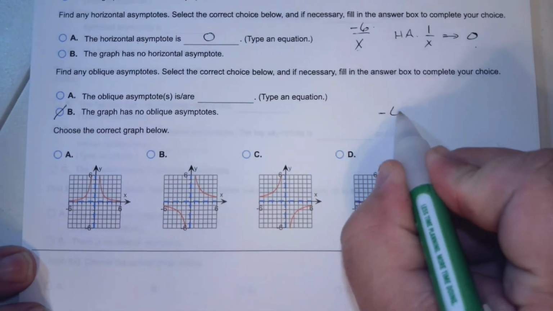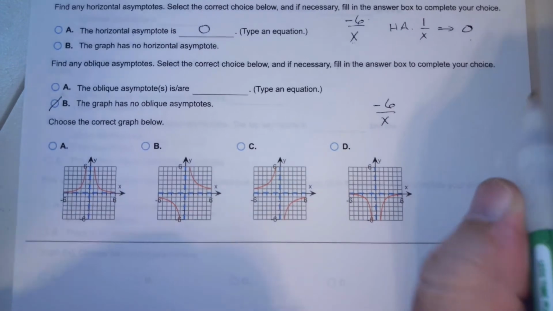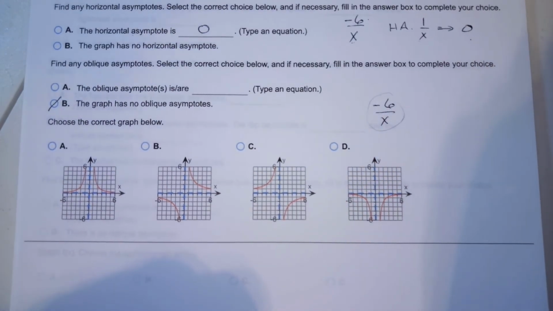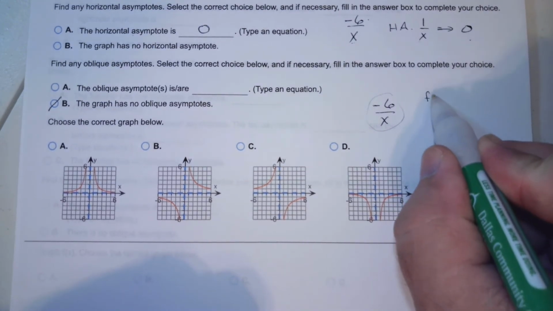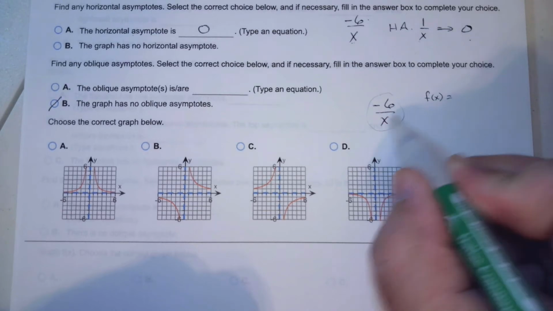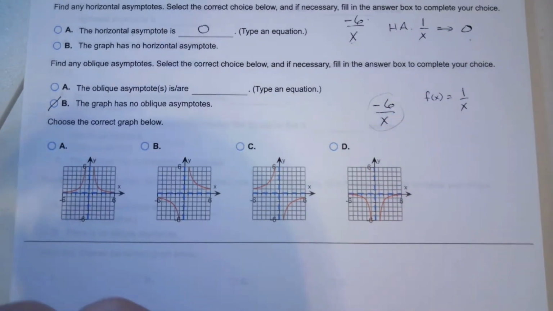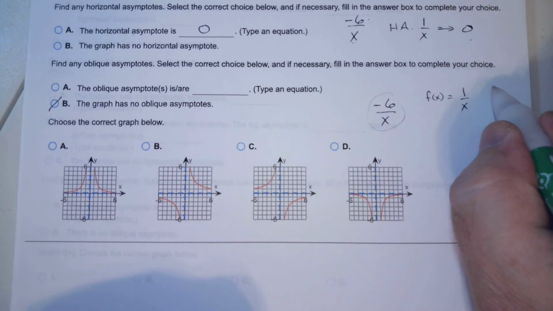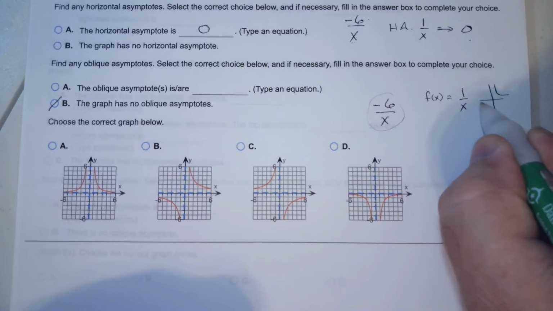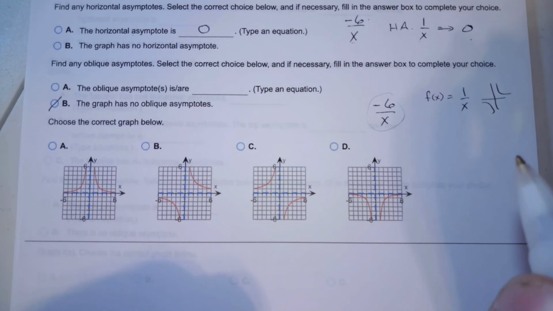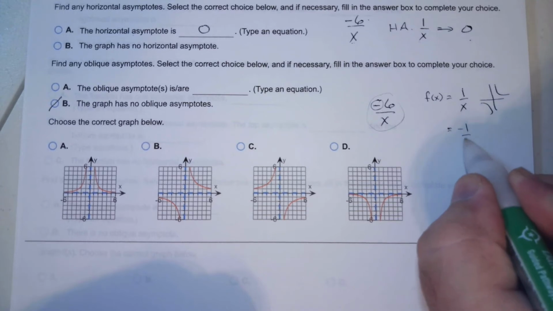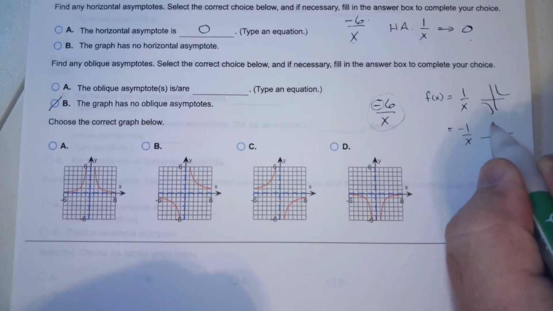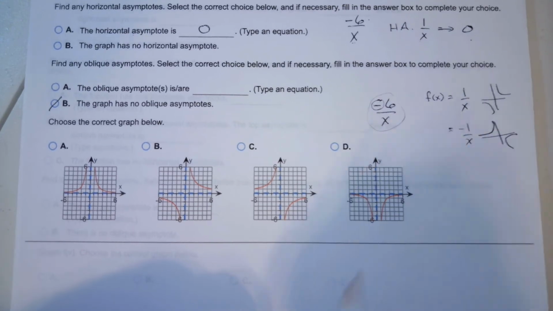And our function, remember, is negative 6 over x. And we did a function like this earlier this semester. In the library of functions, since it only has one x on the bottom, it looks like this. Remember that graph looked like this. But since the coefficient is negative, we flip across the x-axis. So it looks like this now.